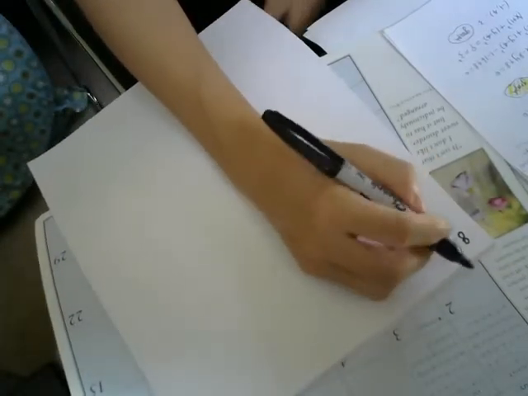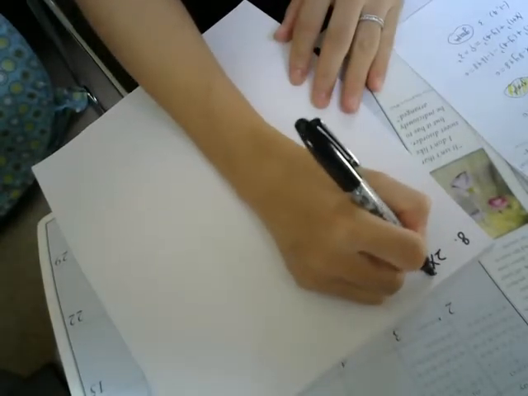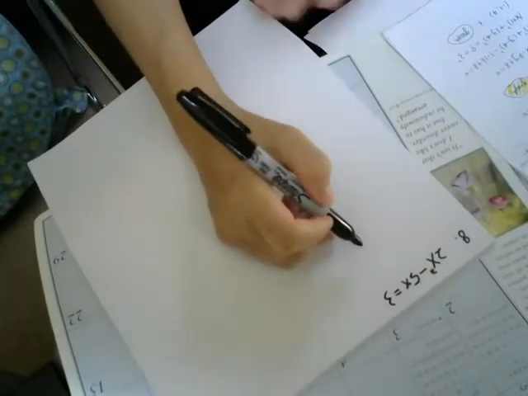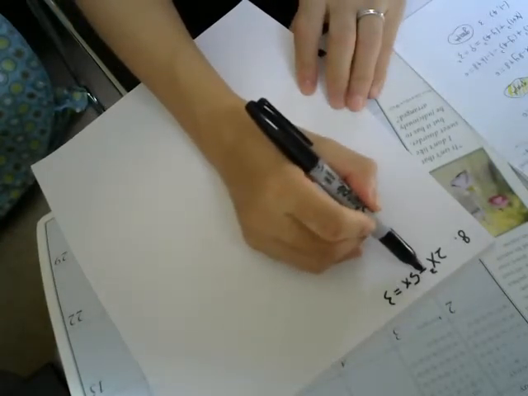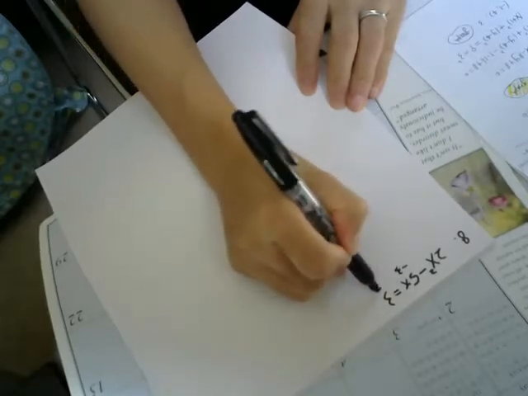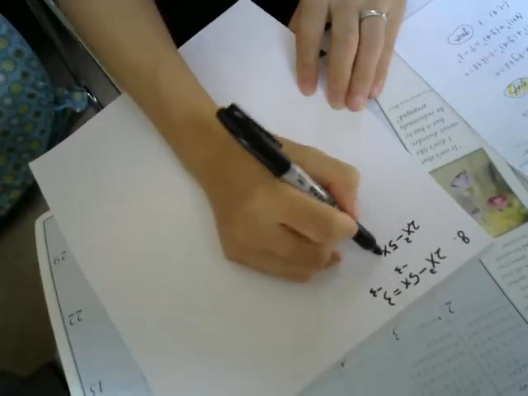So the next problem I want to talk about is question number 8. Question number 8 says to solve the equation below by factoring: 2x squared minus 5x equals 3. Factoring, so you are going to move all the terms to the left side and have the right side as 0. So we're going to subtract 3 from both sides. It becomes 2x squared minus 5x minus 3.